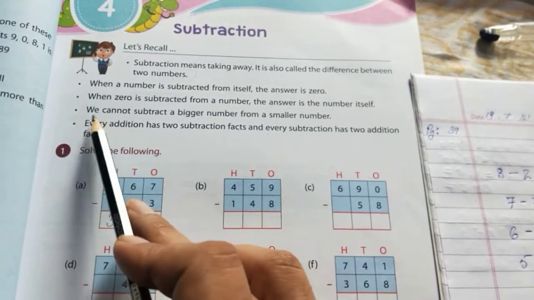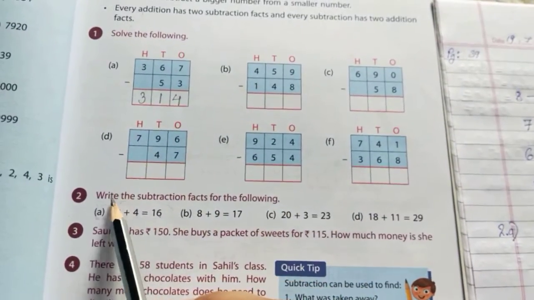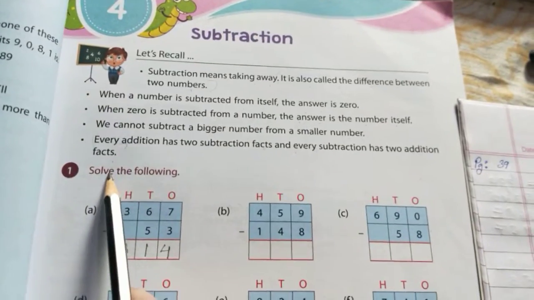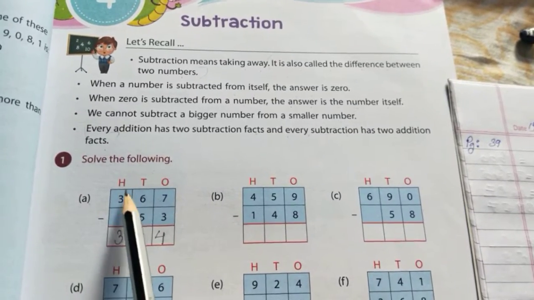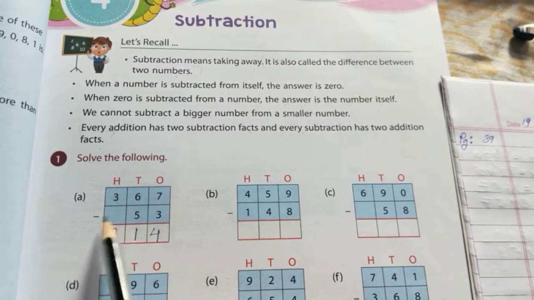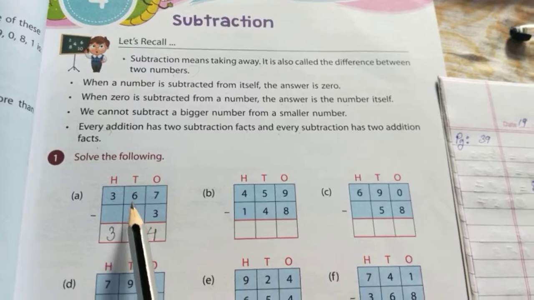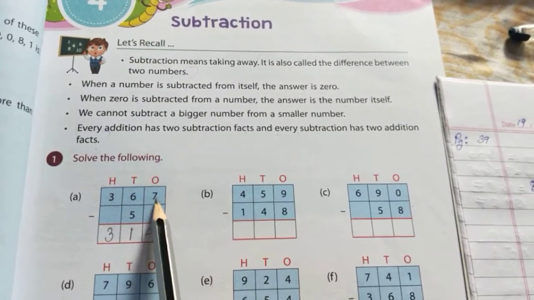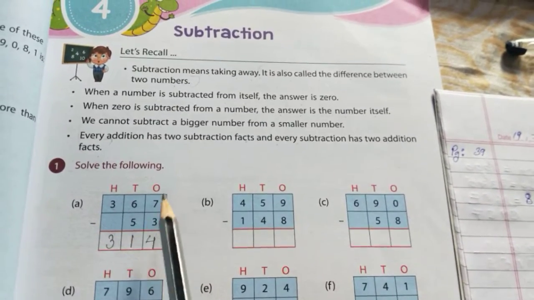What they are trying to say in this sentence, we'll learn about in this question. Now the first question over here is: solve the following. Question A. There's a bigger number given at the top and a smaller number given at the bottom. You have to subtract the smaller number from the bigger number. You can all do this in your books with the help of your fingers.